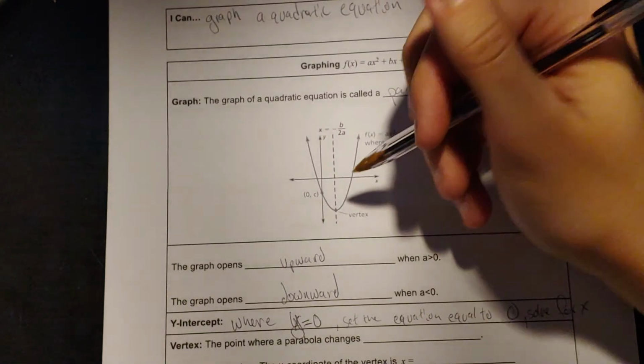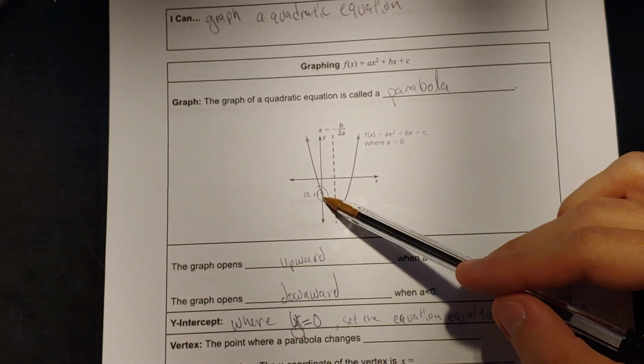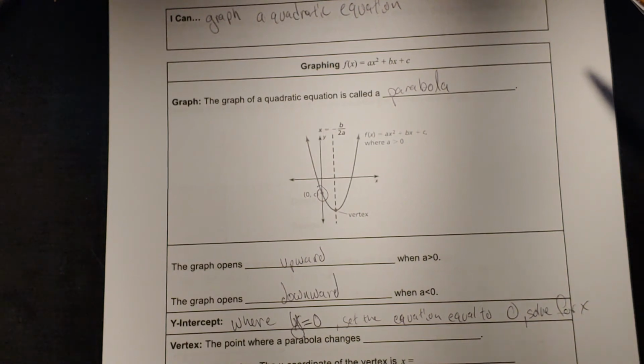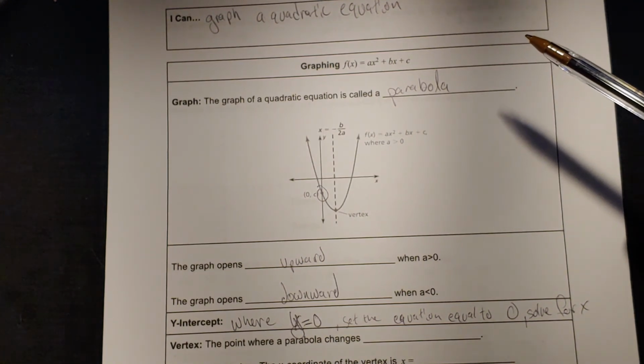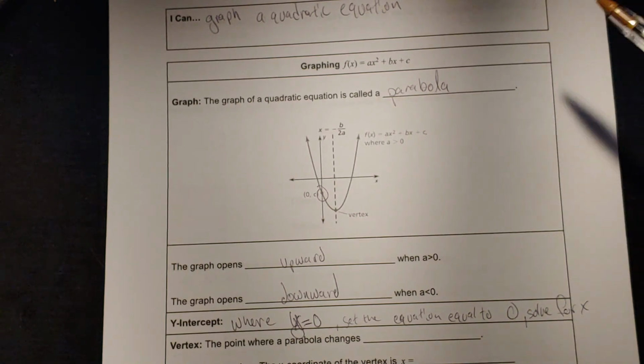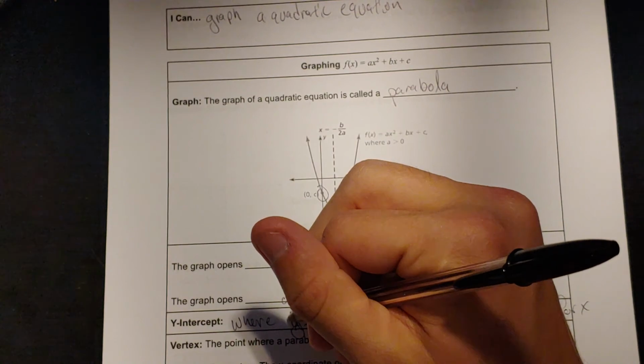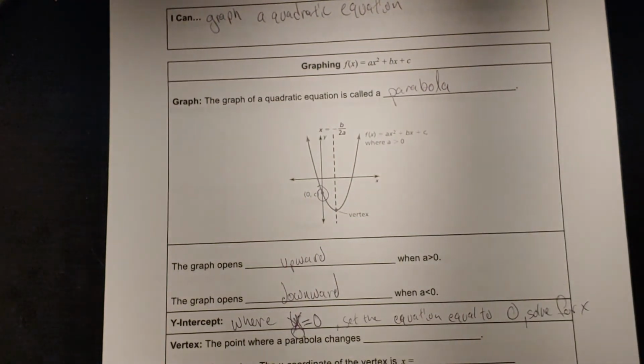You're going to find this point. That's a y-intercept. Nope, that's not right. It's supposed to be where x equals 0. It's where x equals 0, not where y equals 0.